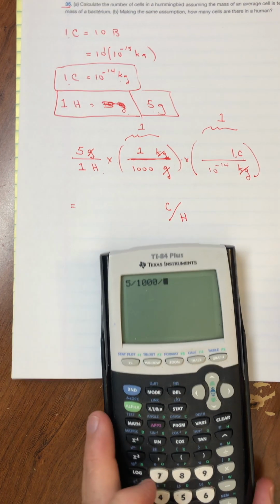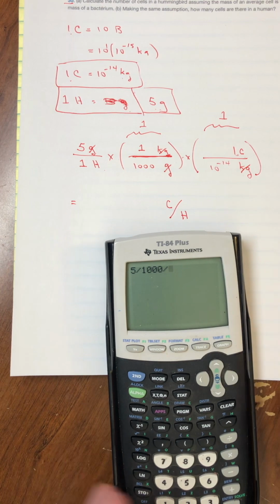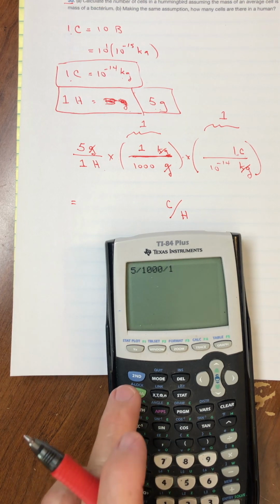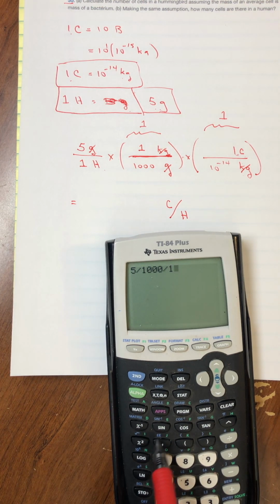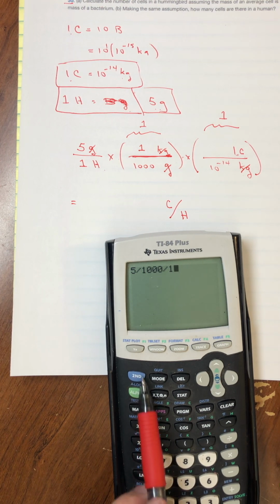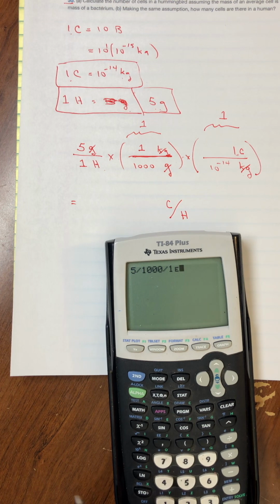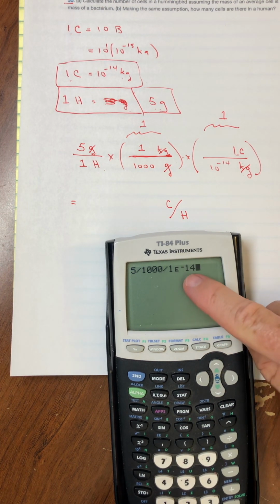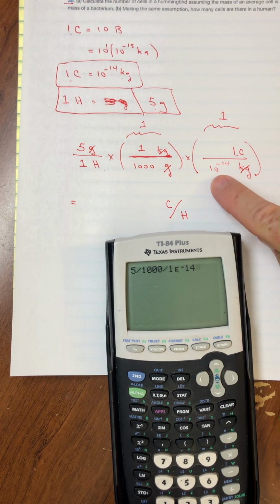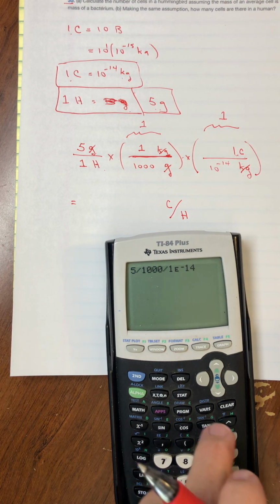Now, just as a little side note, there's 3 ways of getting that on your calculator here. I like this one. 1, and you use the EE. And in my calculator, I got to get to the secondary function, the blue one. So I go second EE, and then negative 14. And so that means times 10 to the negative 14.